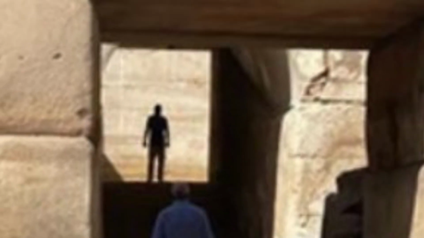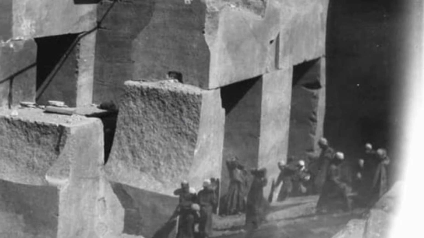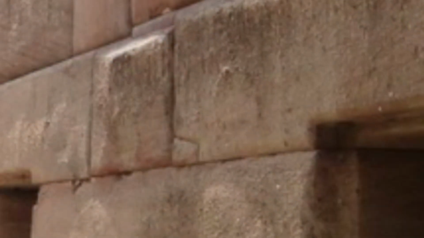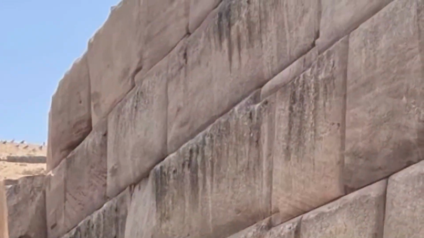So I'm going to focus on the tiny little blocks and show you all the weird little tiny weeny blocks that are situated in the polygonal masonry. But you can see how many there are, and they were everywhere throughout the Osireion.